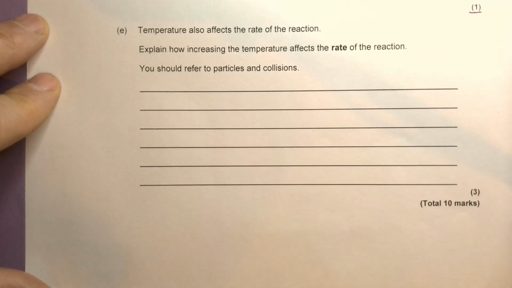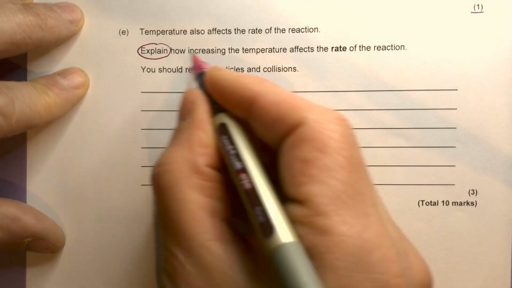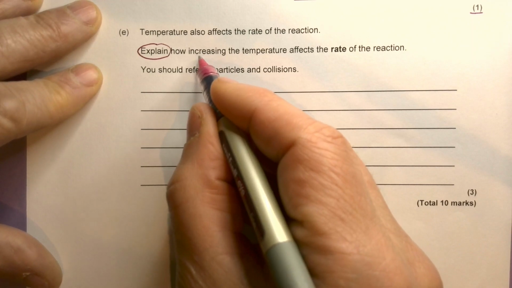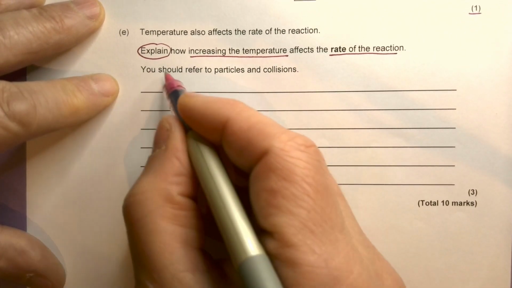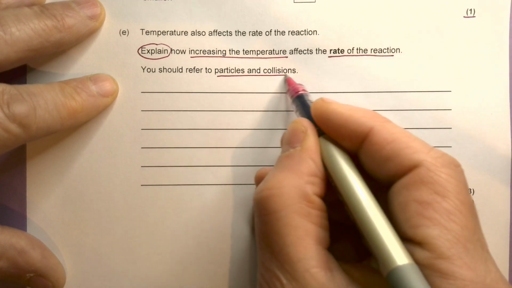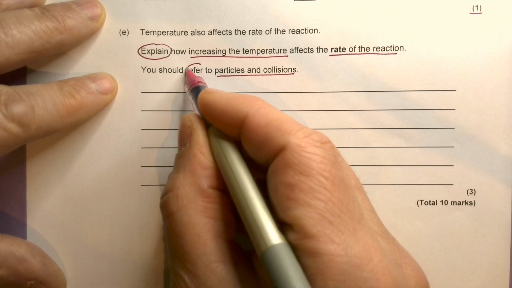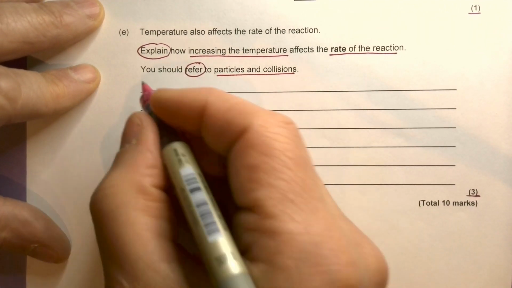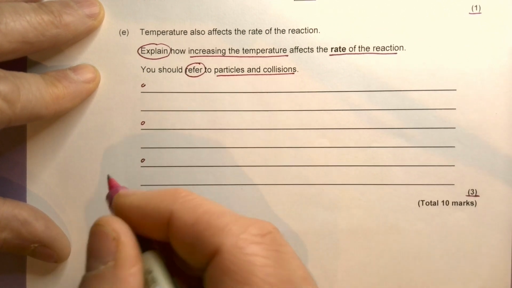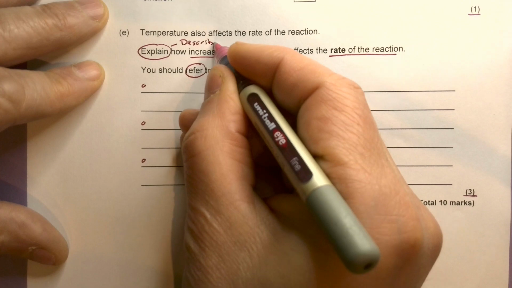Temperature also affects the rate of reaction. Explain how increasing the temperature affects the rate of reaction. You should refer to particles and collisions. Okay, so when it says should, ignore that. You have to. Okay, it's saying you have to. So it's worth 3 marks. 1, 2, 3. And remember, an explain is a describe plus.